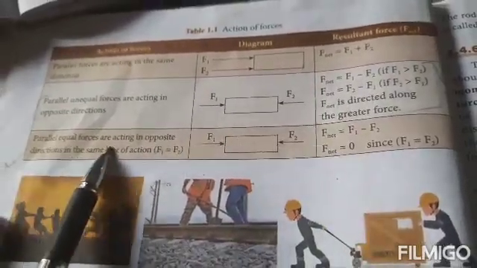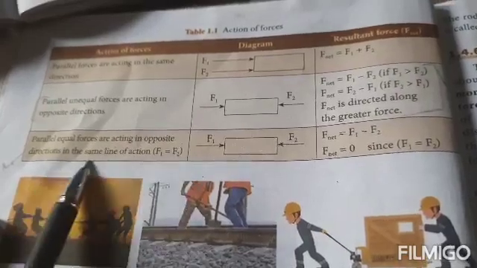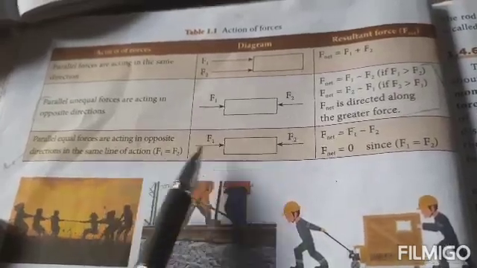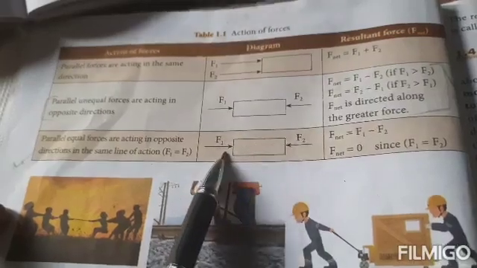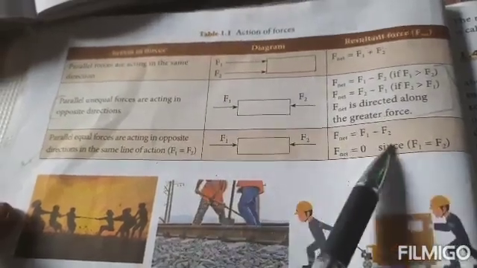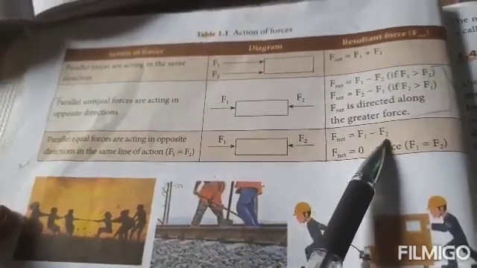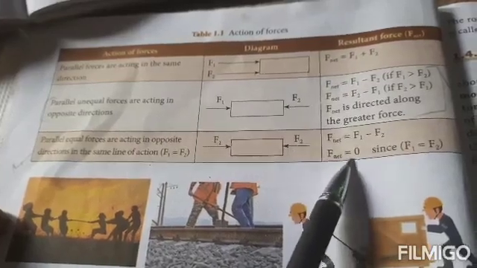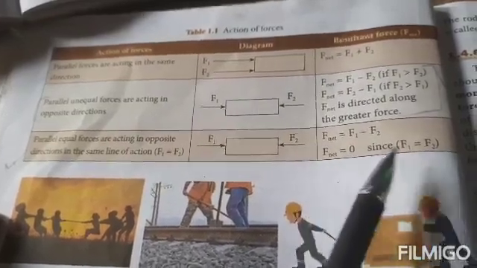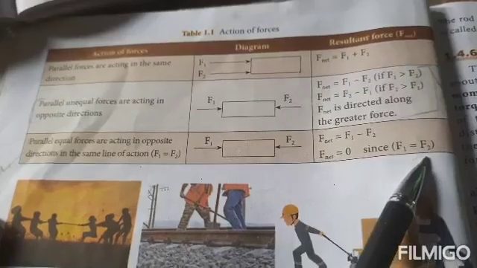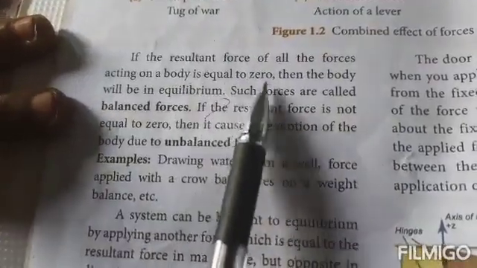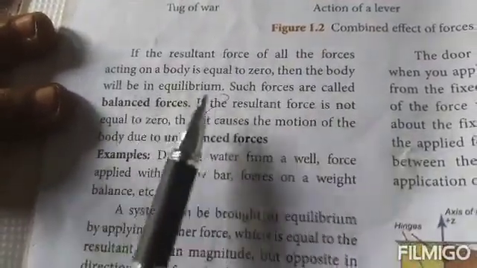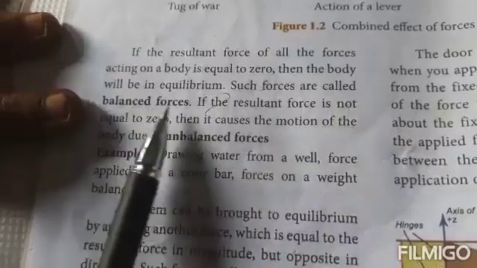Next, parallel equal forces acting in opposite directions in the same line of action. So here F1 and F2 are the same force. So the resultant you will get is F1 minus F2. Resultant is 0. So this you will call the equilibrium force, since F1 equals F2. Now if the resultant force of all the forces acting on a body is equal to 0, then the body will be in equilibrium. Such forces are called balanced force.